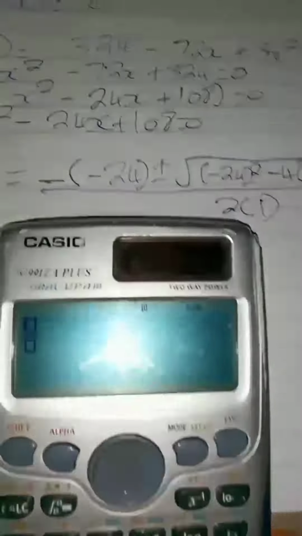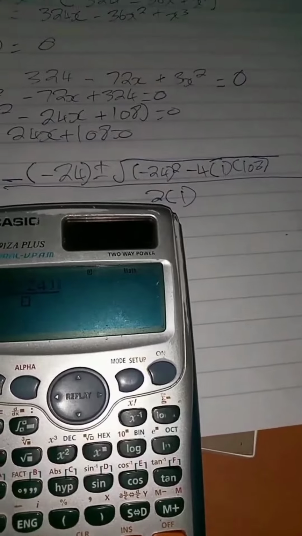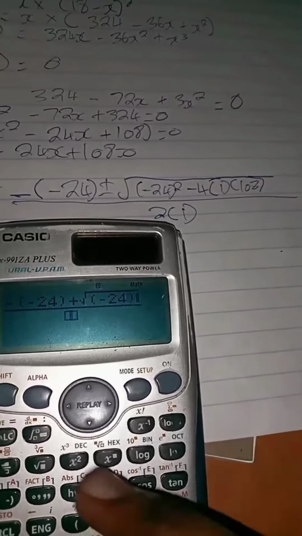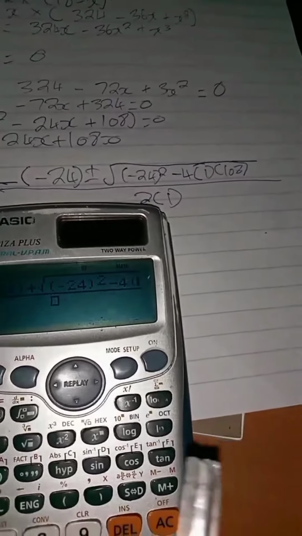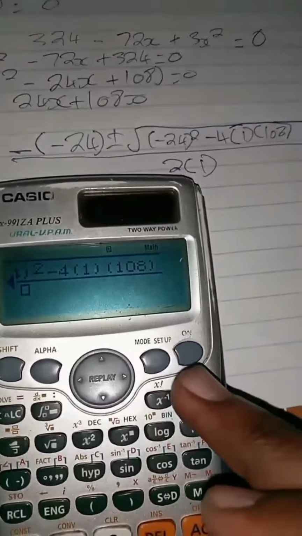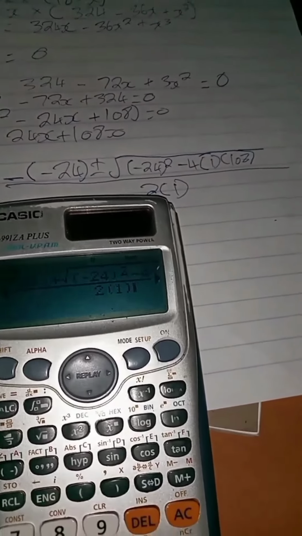So we'll have 24 plus the square root of minus 24 all squared minus 4 times 1 times 108, all over 2, and it will give us x is 18.